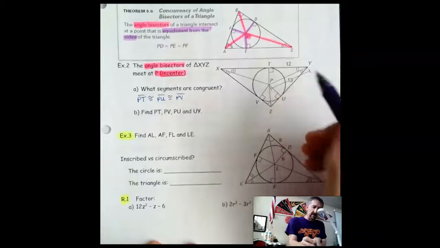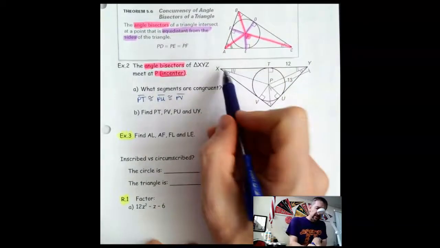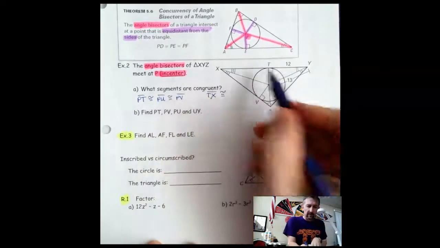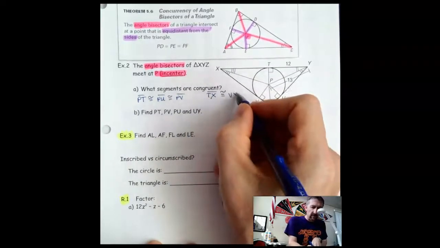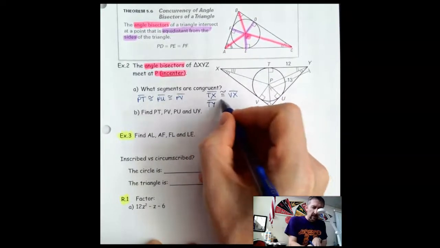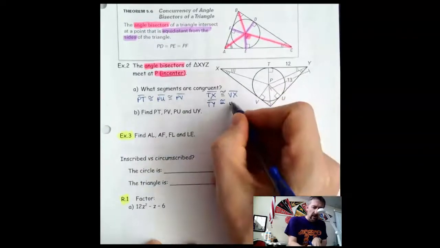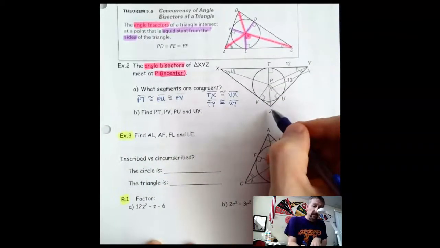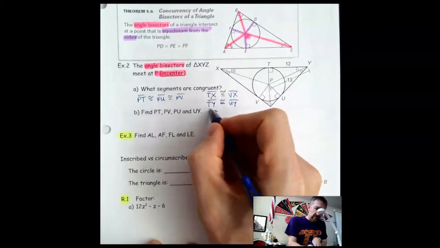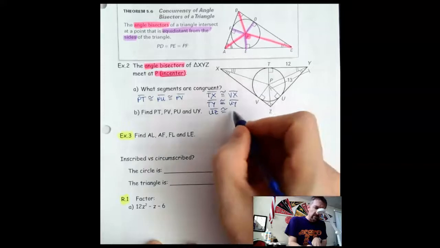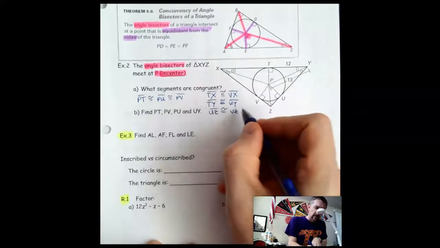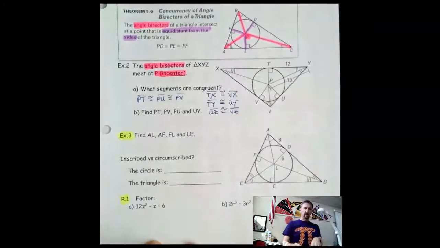So alphabetically there, the best one, let's start on this side, would be TX. So segment TX is congruent to segment VX, and segment TY is congruent to segment UY, and down here, segment UZ is congruent to VZ. So those are all the congruent segments.